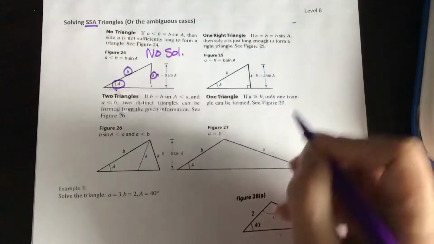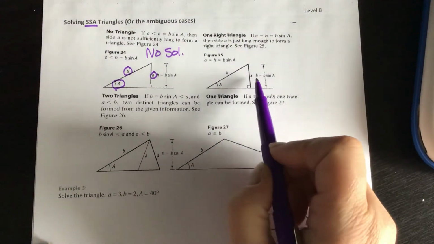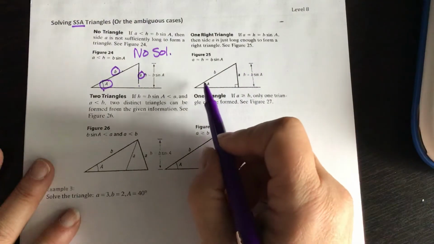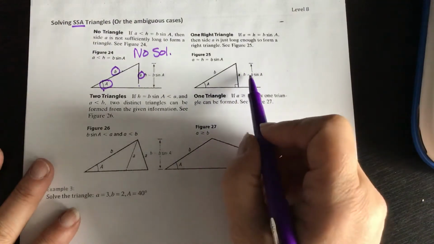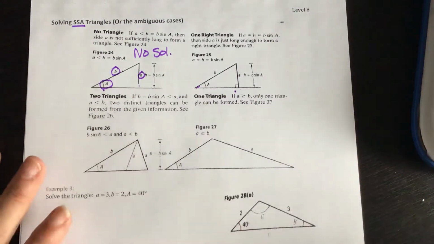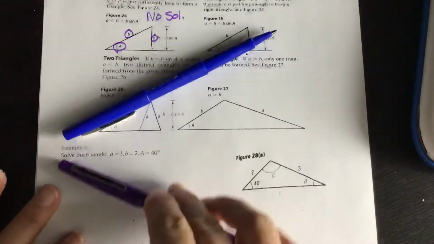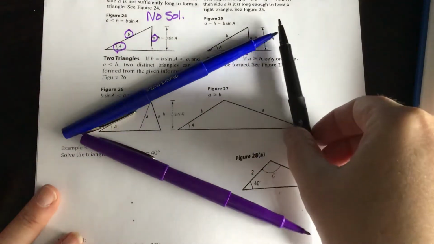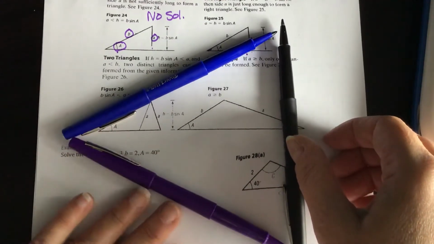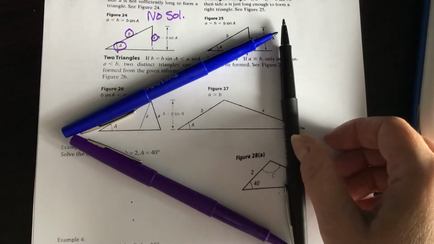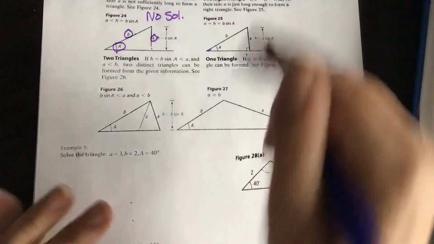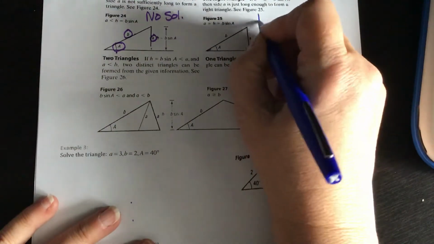If you have a triangle where you have a side and an angle and it makes a triangle, that means there's only one solution for the possibilities of those angles. So in this case, we'll say that there is one solution.